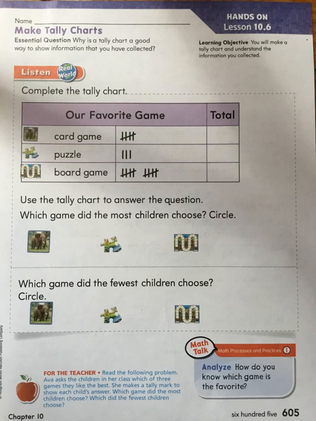Hi, we are going to be doing another lesson today using tally charts. This one, we're going to be making some tally charts a little later. For right now, we're going to look at this first page and we're going to complete the tally chart and then answer some questions. So when I look at this tally chart, at the top, it says our favorite game.